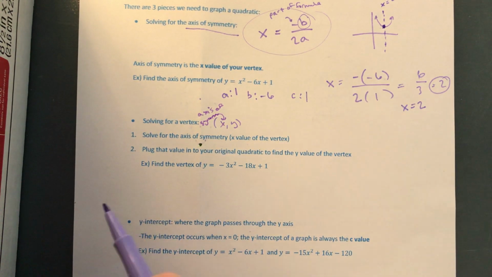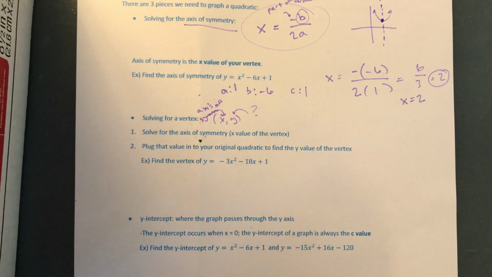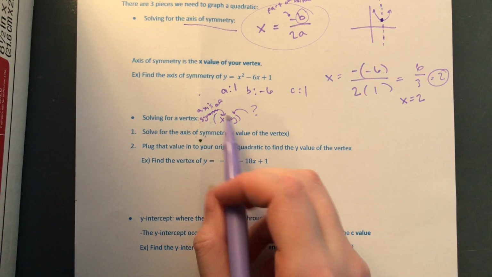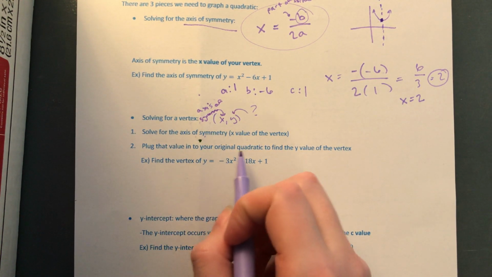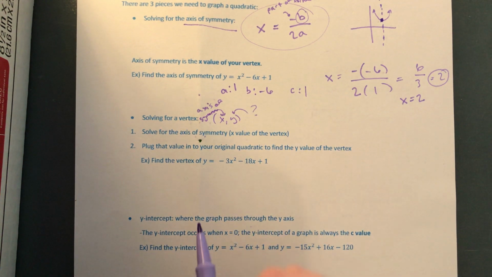I'm going to call it axis of symmetry. So the axis of symmetry gives you that, but how the heck do we get the y value? Well, a y value is an output. We know the function. So to find the y value, you plug that axis of symmetry value into your original quadratic and get the output. So hopefully doing an example clarifies a little bit.